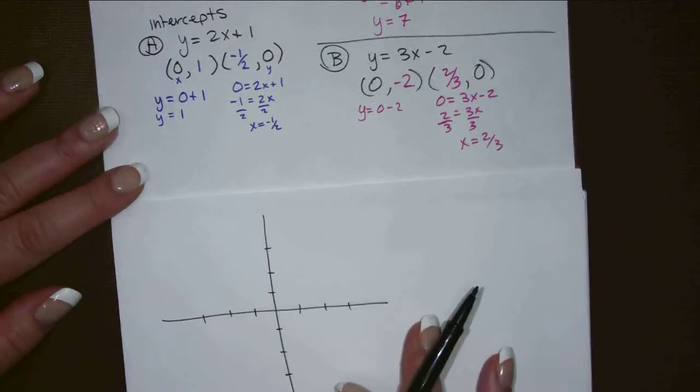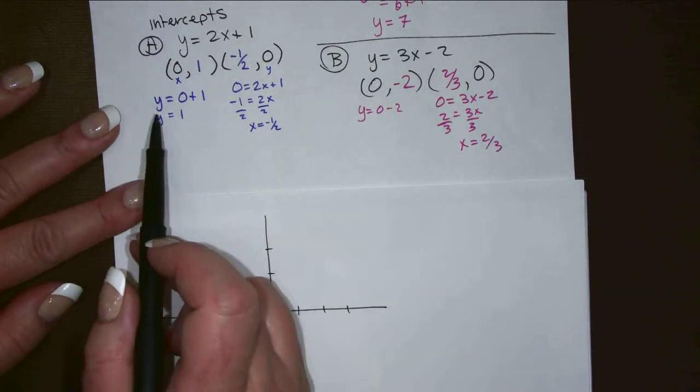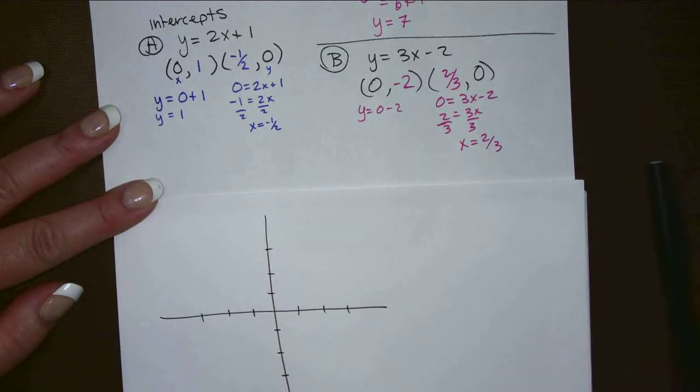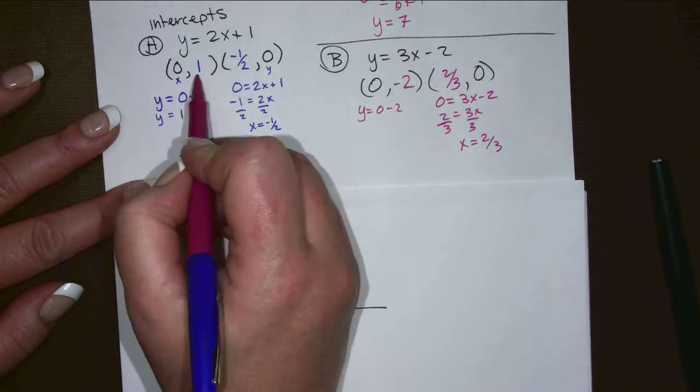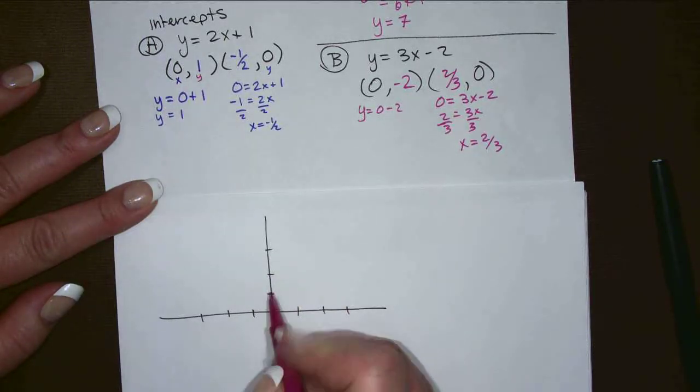Okay, so what are we going to do? We're going to go to line 1 and plot these points. If you use a ruler, it's going to be easier because it's going to match up nice. So this is X and this is Y. You start with 0 and you go up 1.